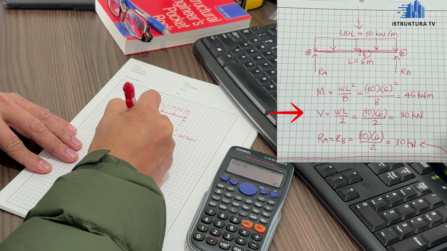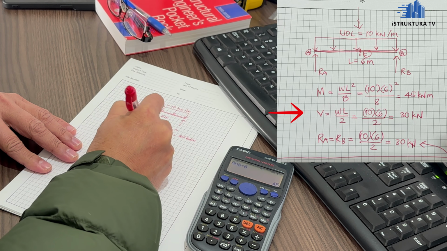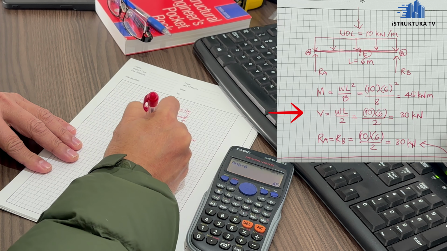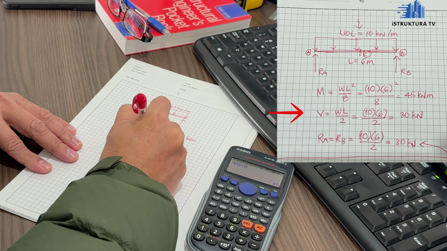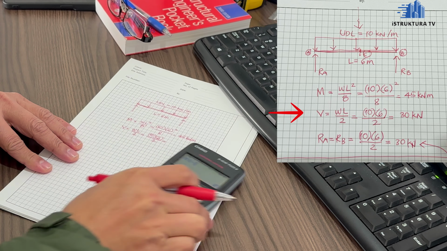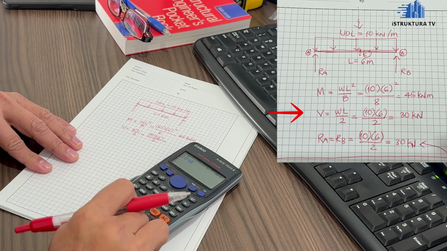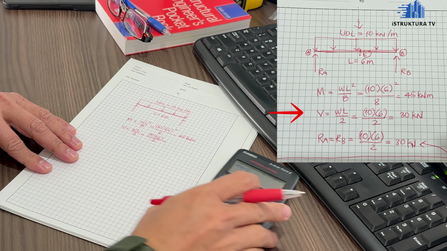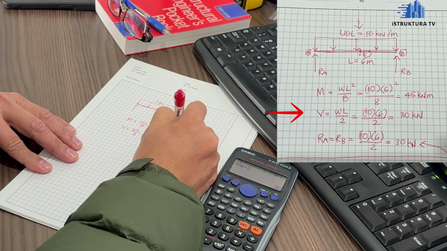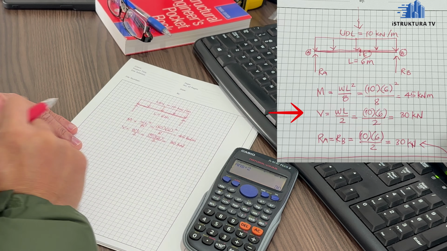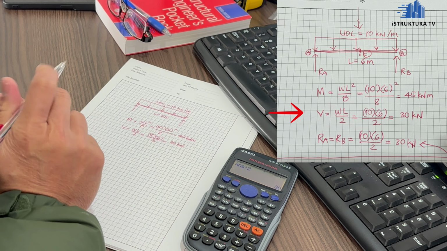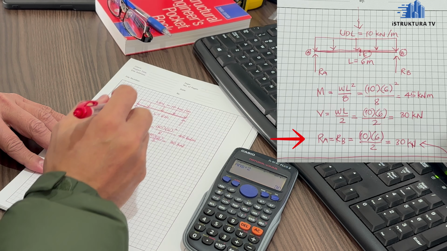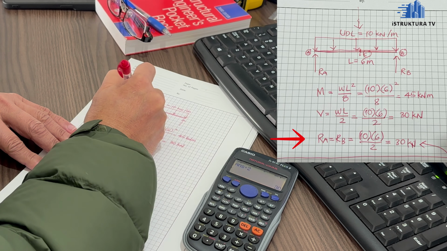And the shear force is WL divided by 2, which is 10 times 6 divided by 2, that's 30 kilonewtons. That's the shear. And we will calculate the reactions for this example.